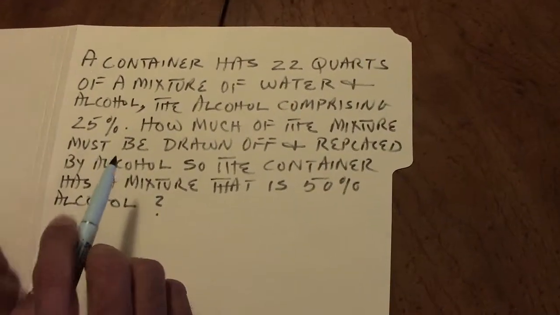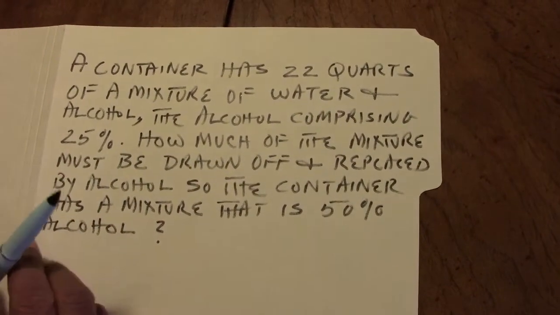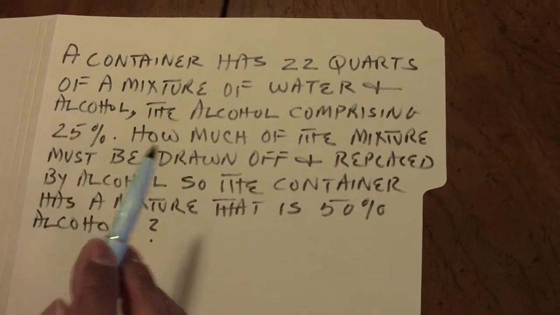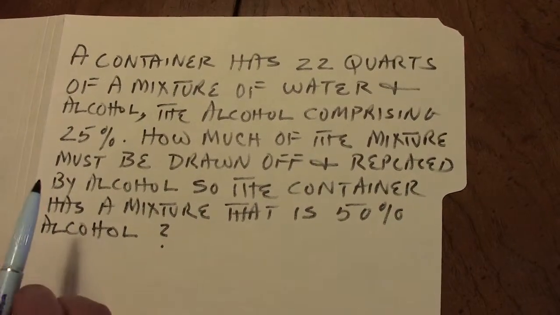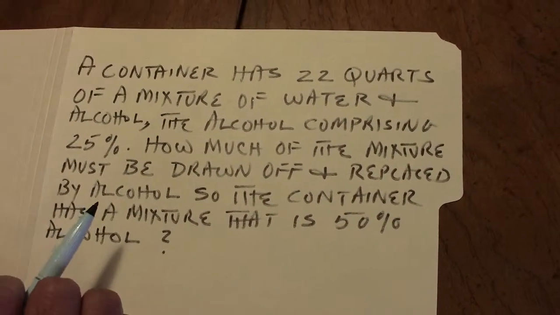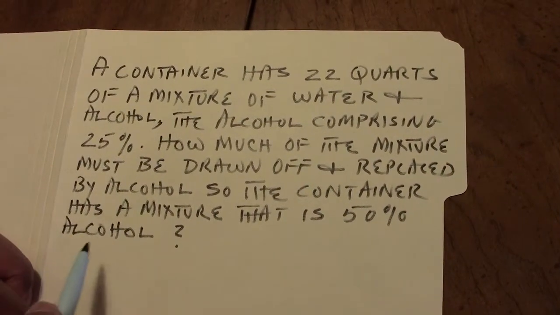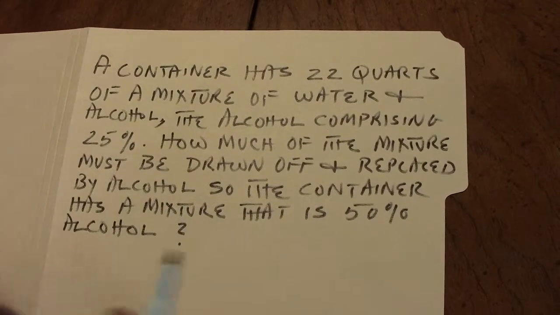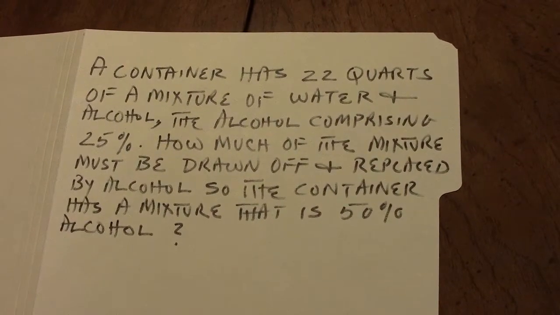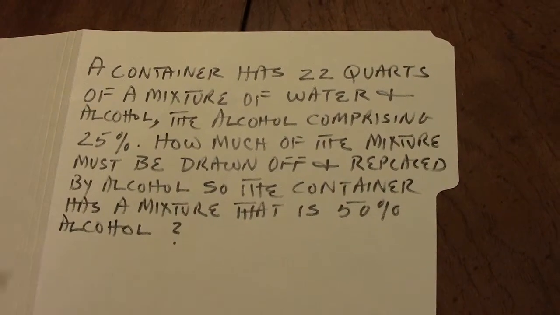This is an interesting problem. A container has 22 quarts of a mixture of water and alcohol, the alcohol comprising 25%. How much of the mixture must be drawn out and replaced by alcohol so that the container has a mixture that is 50% alcohol?